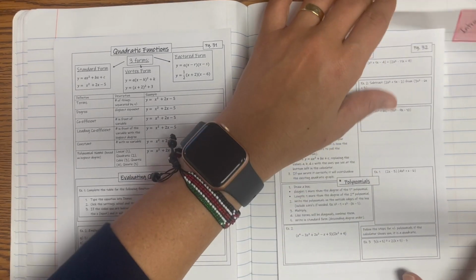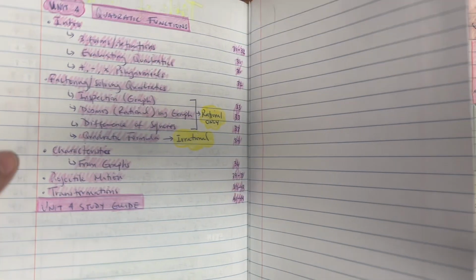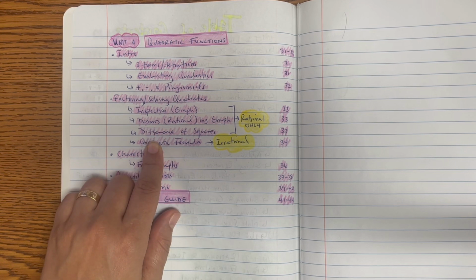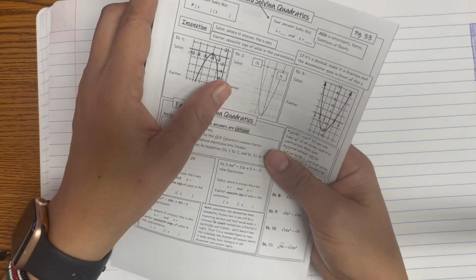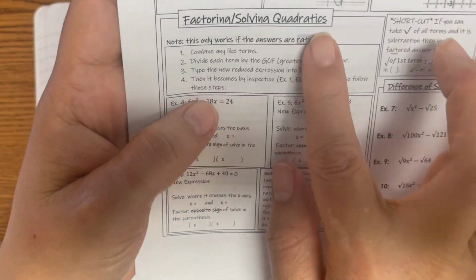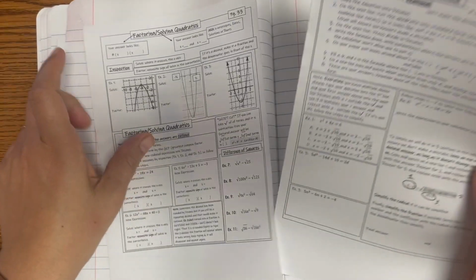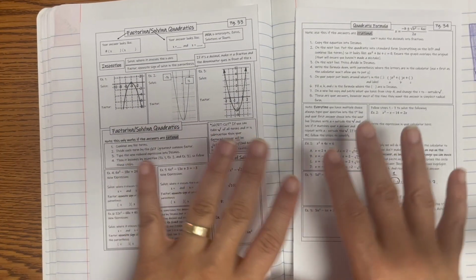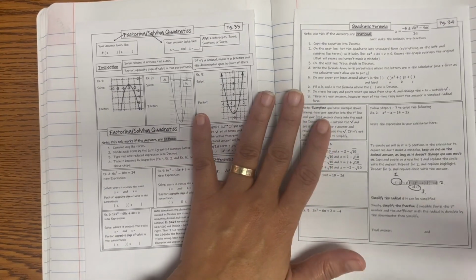Okay, so I'm just going to put my pages in, then I'm going to come back and glue. On this one, I should have factoring and solving. And again, to get a little bit more detail, what is factoring and solving? I should have inspection, Desmos, difference of squares, quadratic formula. So again, just make sure that you're putting the papers in the right spot.